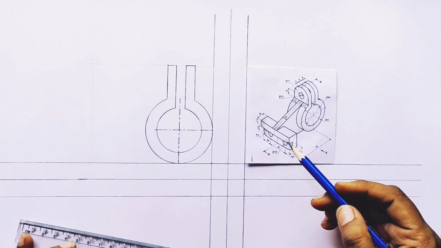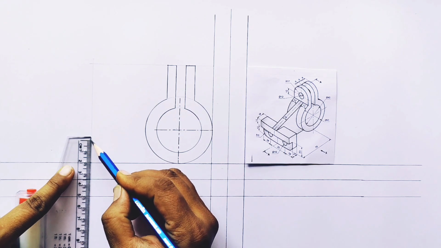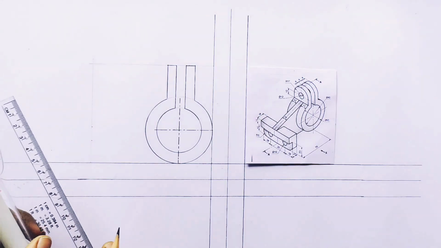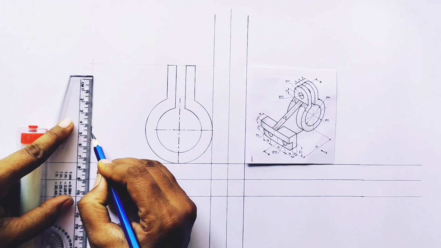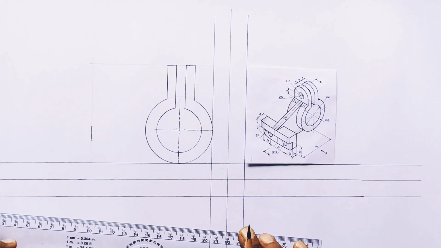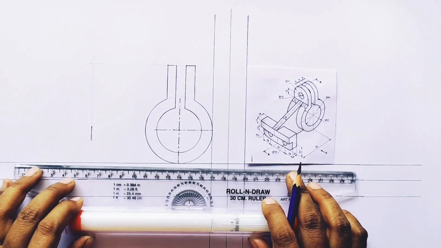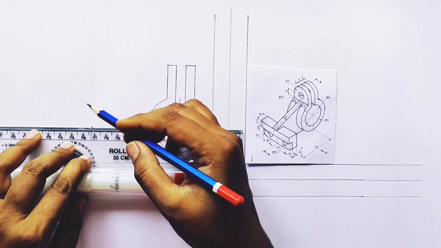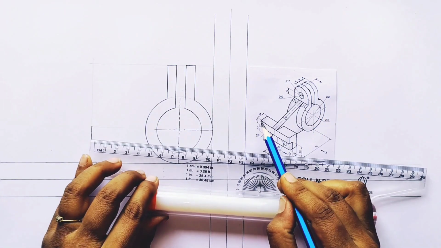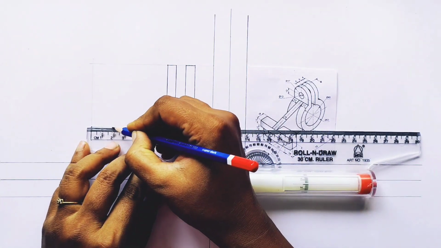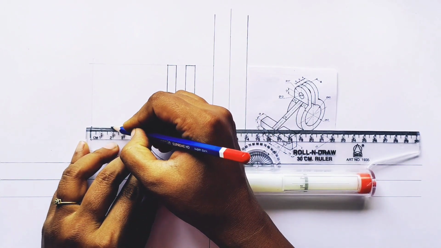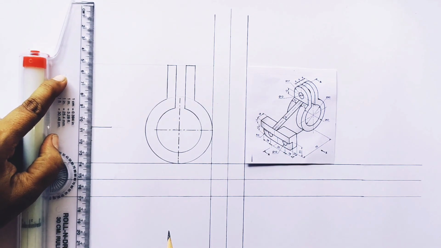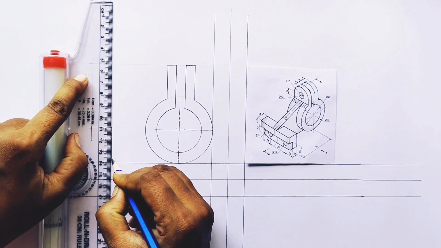Next move towards the rectangular block. In the rectangular block there are two steps. The first height is 20, so mark 20, and the second is 12, so draw that, and the length is equal to 18, so mark 18 mm, and one thickness is equal to 10, so mark that. All the dimensions are given in the diagram always, so you just need to carefully read the diagram, and you will get all the dimensions. There is nothing which you can't draw by the diagram.